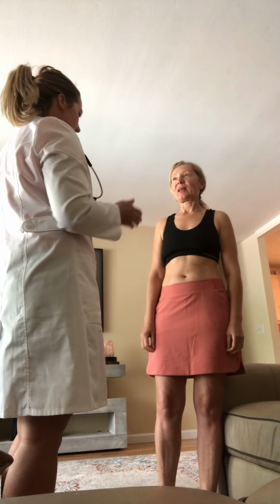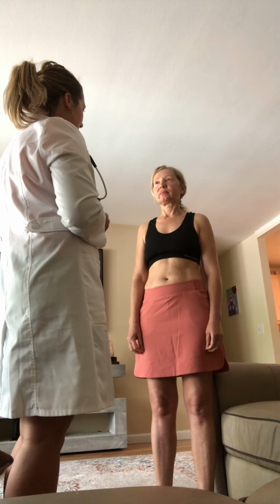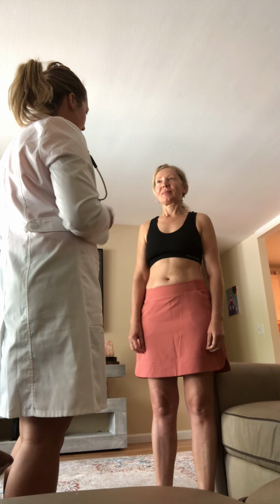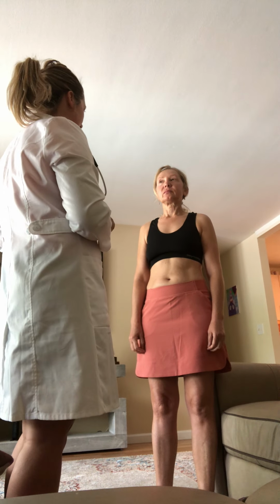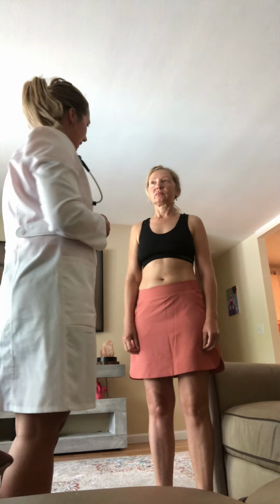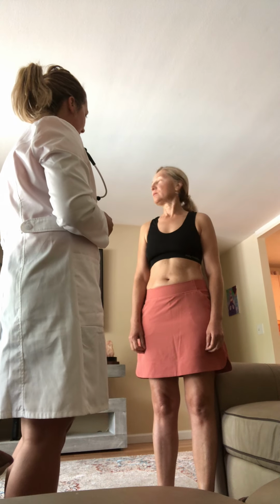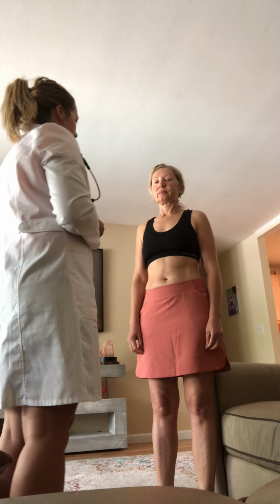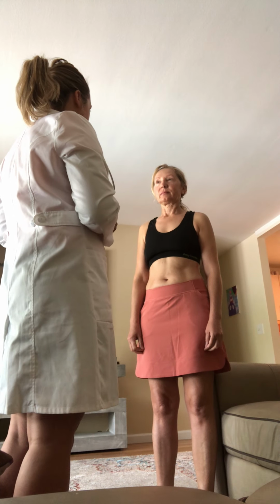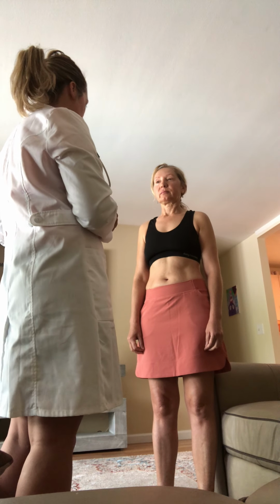I'm looking at her chest. I don't see any deformities. I don't see any accessory muscle use. Trachea looks midline. There's no deviation there. I did count her respiratory rate before starting. It is 15 breaths per minute, which is unremarkable. The rhythm is regular.